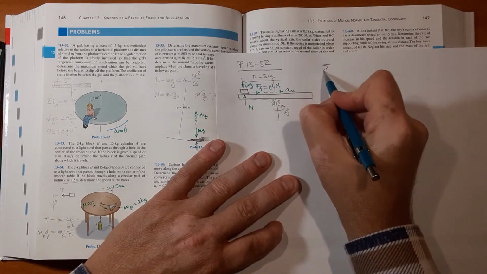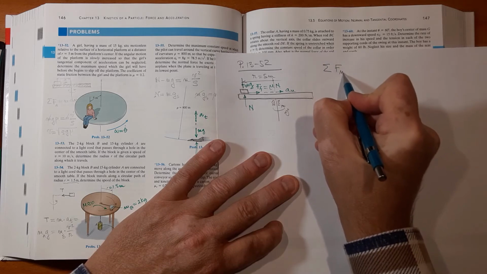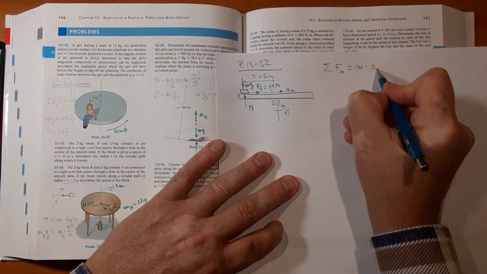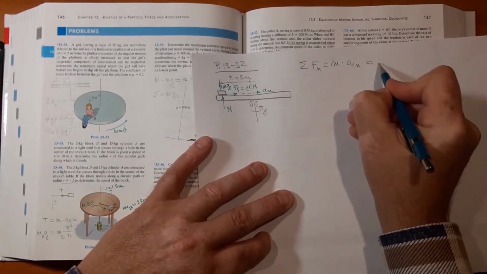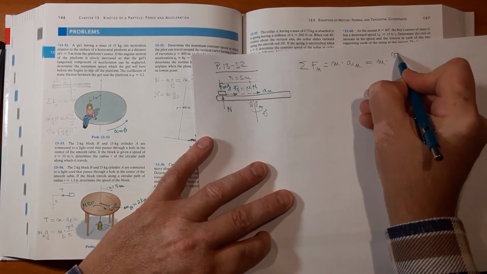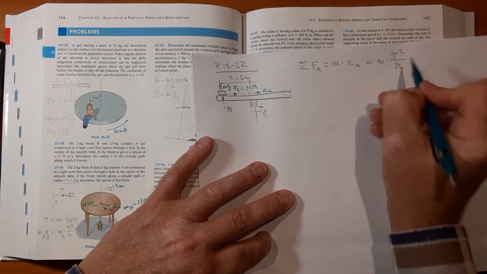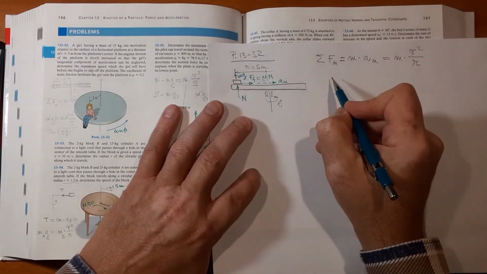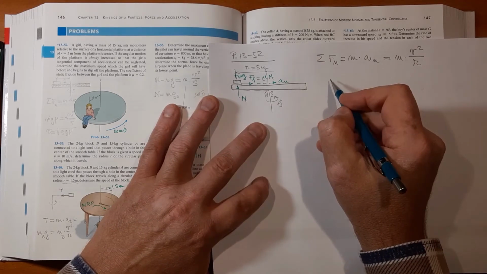So the sum of forces in the normal direction equals mass times normal acceleration, which is mass times velocity squared over radius.